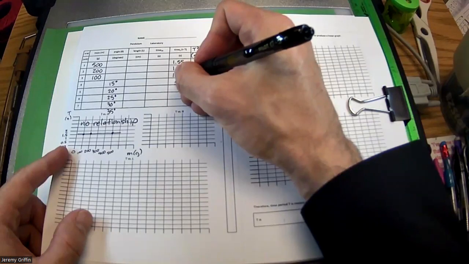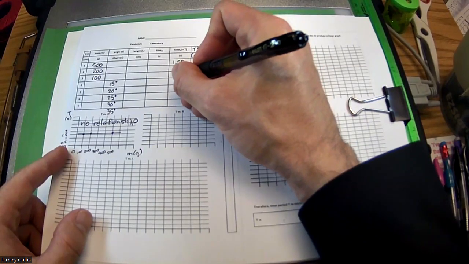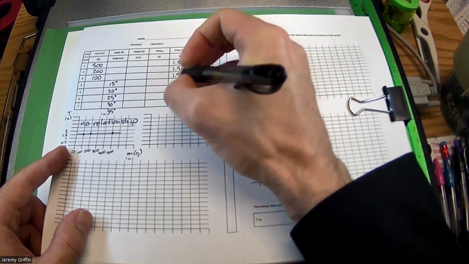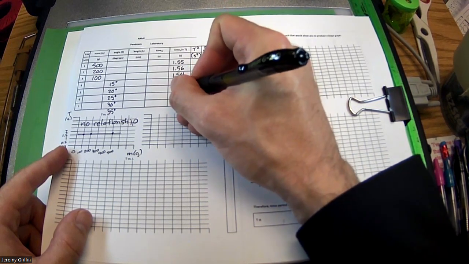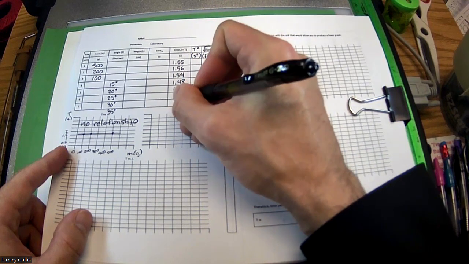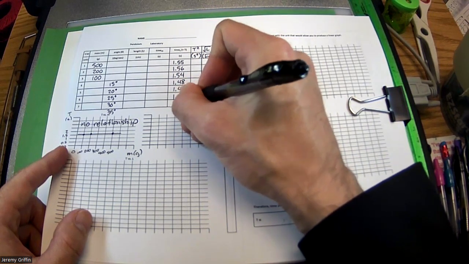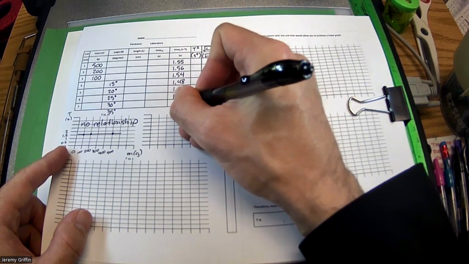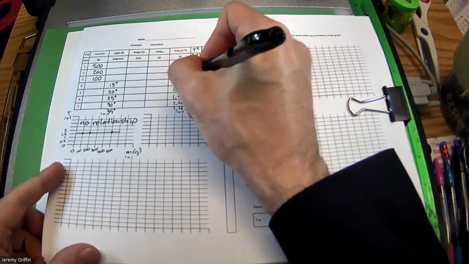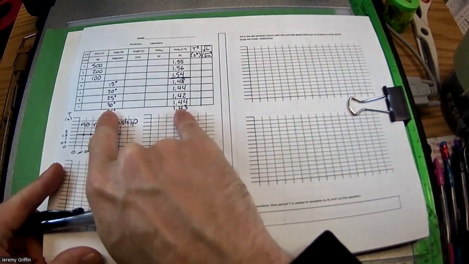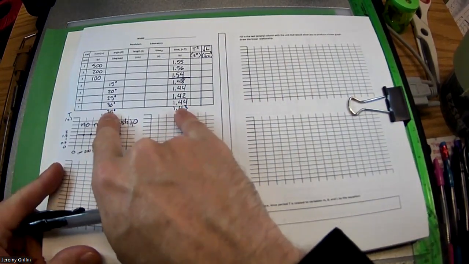What were your time periods? So for 15, we had 1.48. 20 was 1.44. 25 is 1.42. 30 was 1.44. And then 35 was 1.43. All right. So again, at a glance, what do you guys think the relationship is between these 2 variables? Okay, it looks like no relationship again.